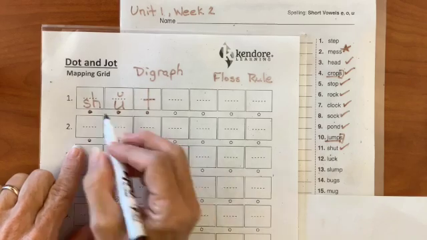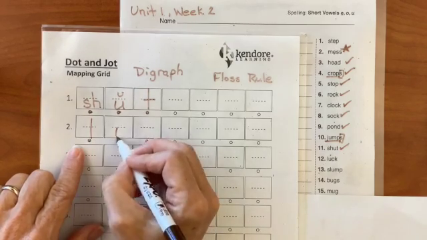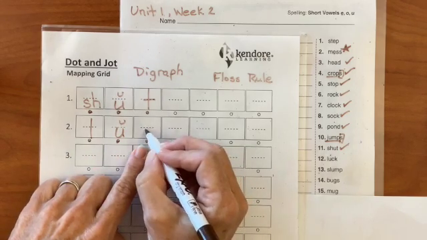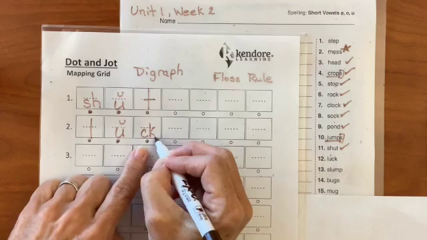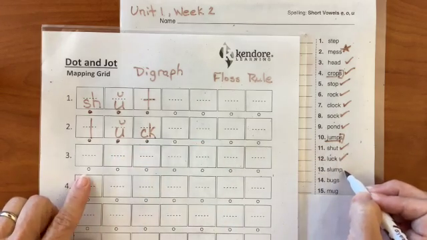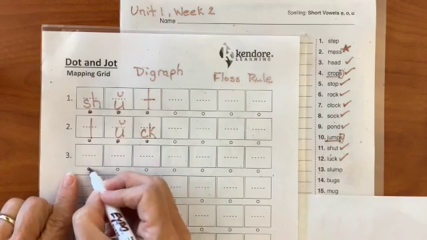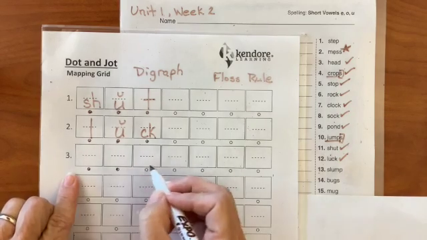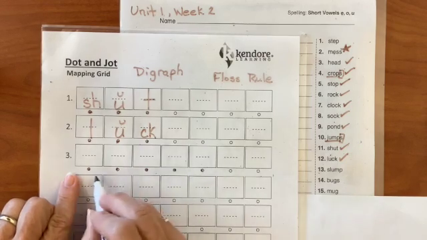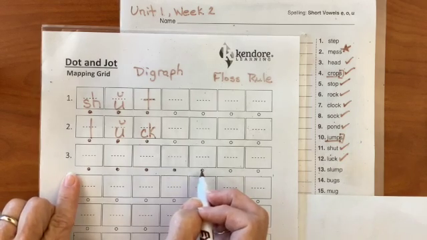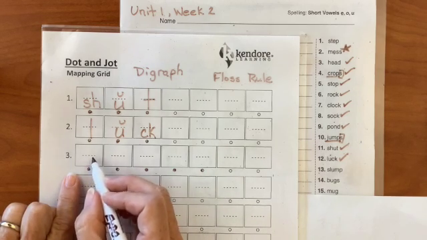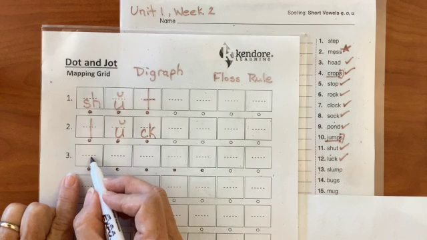Next word is luck. Luck. K. What's the k? Yes, it's a CK after the short vowel. 13 is slump. Wow, 5 sounds in that word. You can do it. You know all the graphemes, all the letters that represent those sounds. Just say it slowly and write it with me.